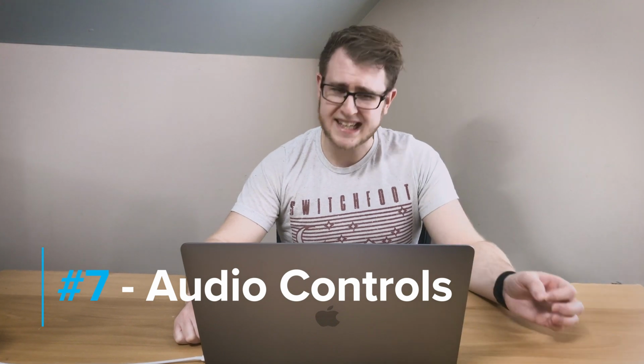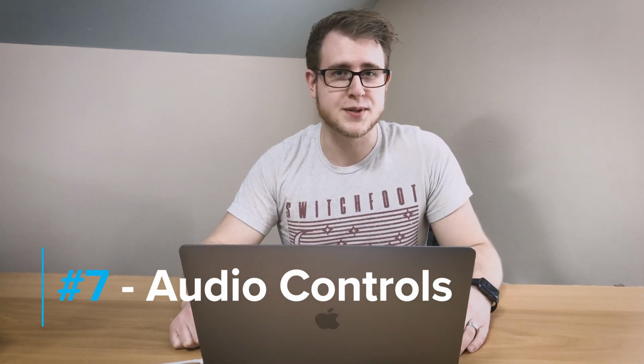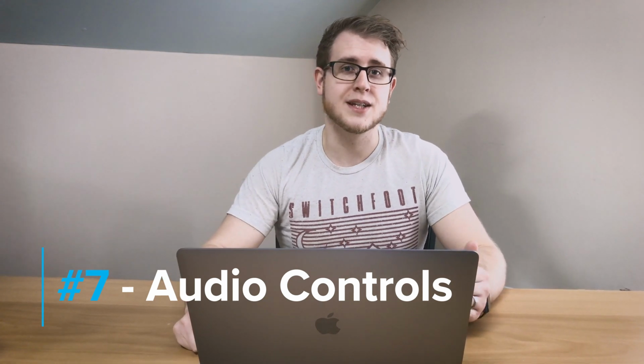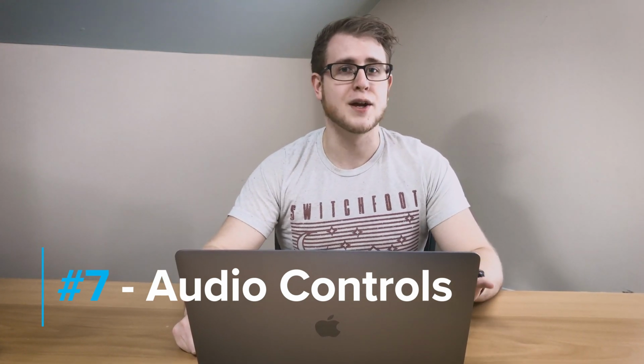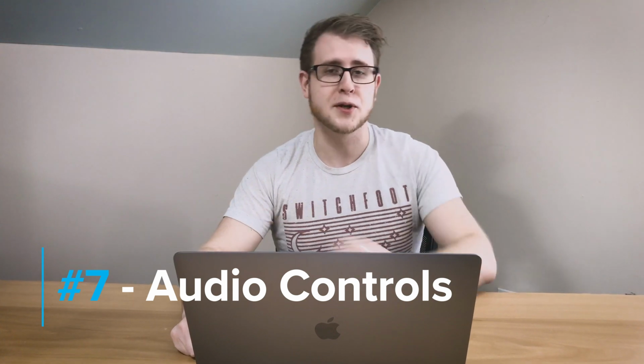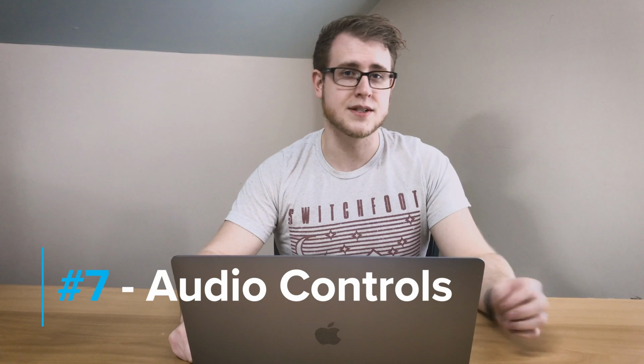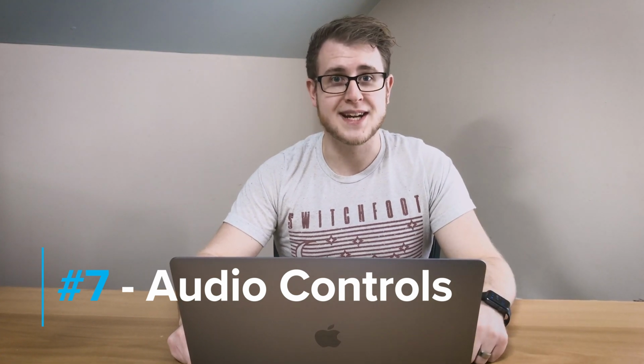Finally, number 7, the audio controls. In ProPresenter 6, you didn't really have audio controls. You could turn the volume up and down and that was about it. But now in ProPresenter 7, you have way more advanced audio features like routing to different hardware on your computer and having different in transitions and out transitions like the time. It's really cool. Let's take a look.